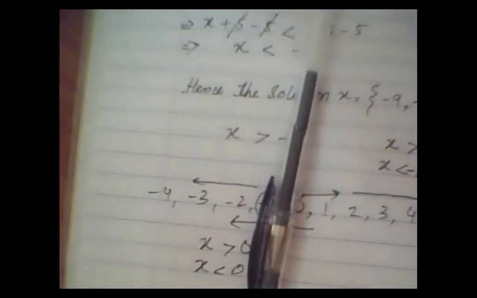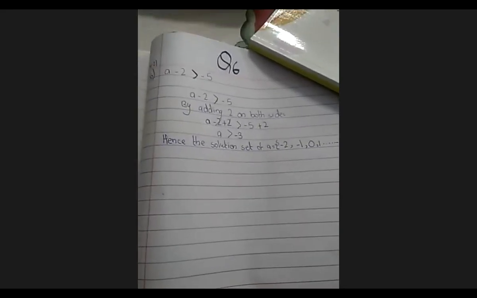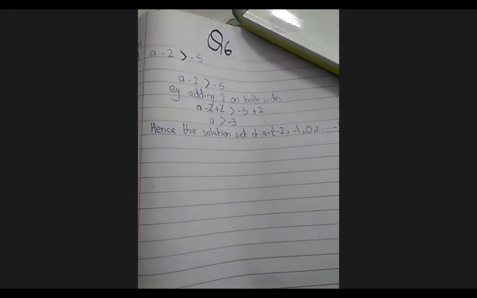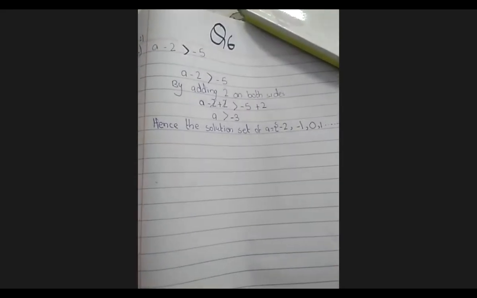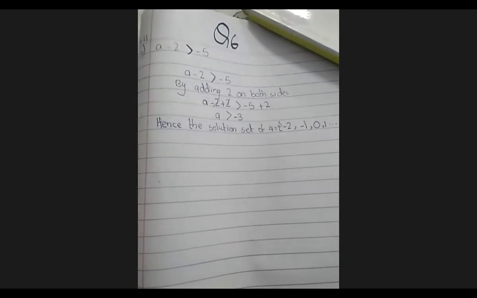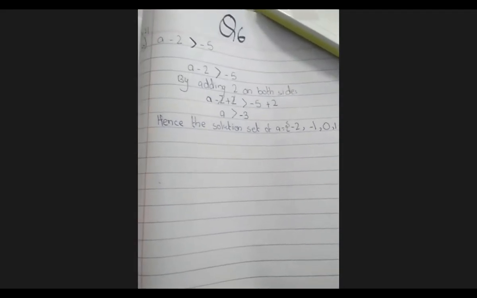Now I want you to share your answer quickly. Here is Asia's copy. Question number 6. What we are doing is adding 2 on both sides. Asia, again you are not using the inequation symbol over there. Beta, please mention the symbol here properly. Now, a is greater than minus 3. So we get minus 2, minus 1, 0, and so on.